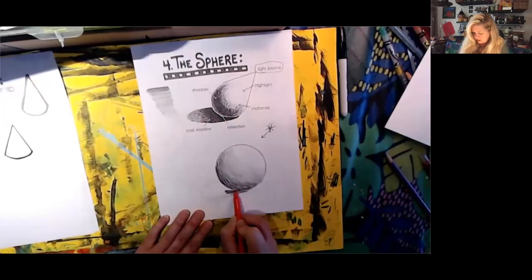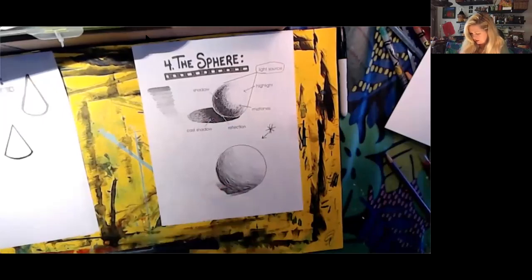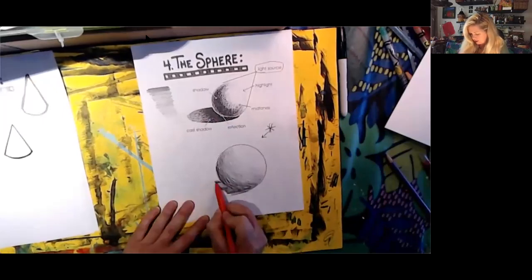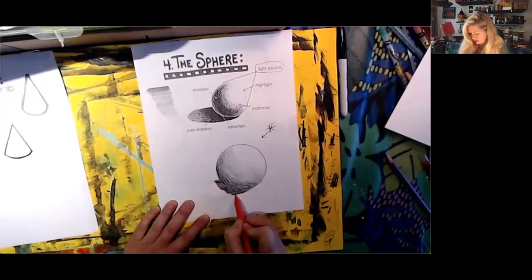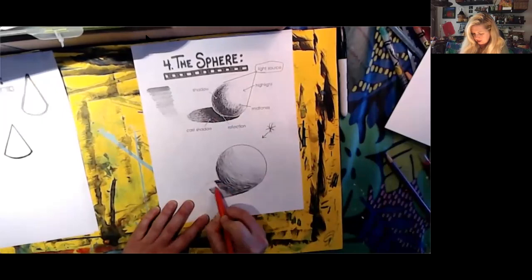So I'm going to really put some muscle into this shadow right in here. Okay, because this is where my shadow will be darkest. Then I'm going to back off a little so that my shadow is less dark, and then a little less dark.